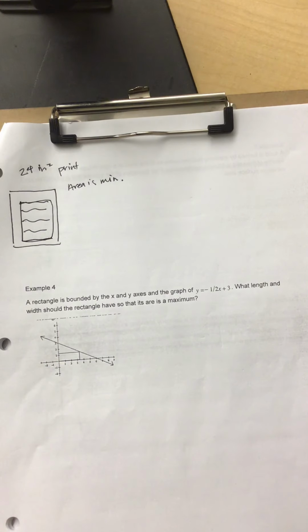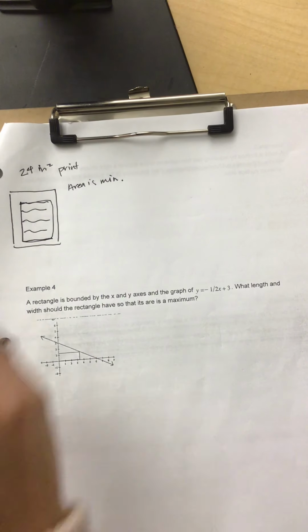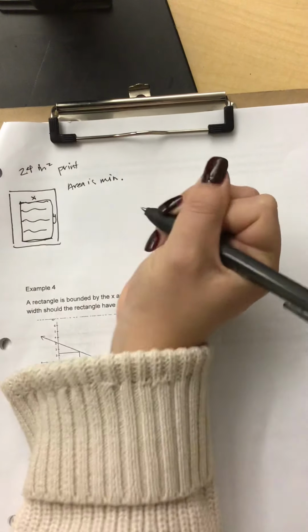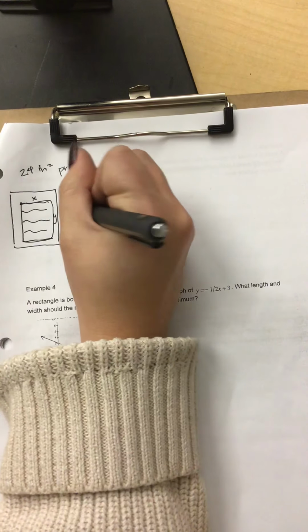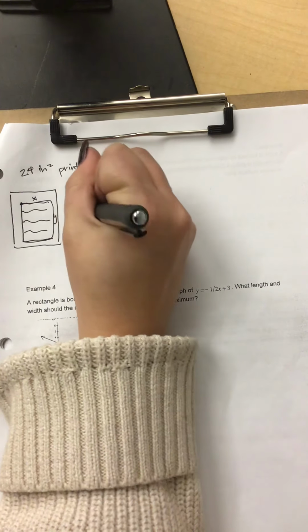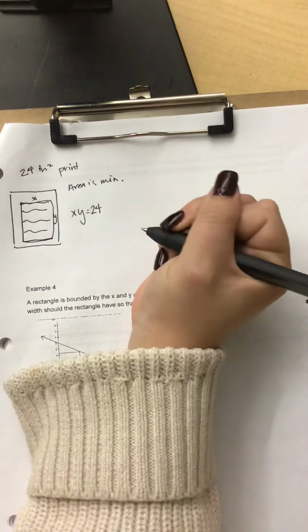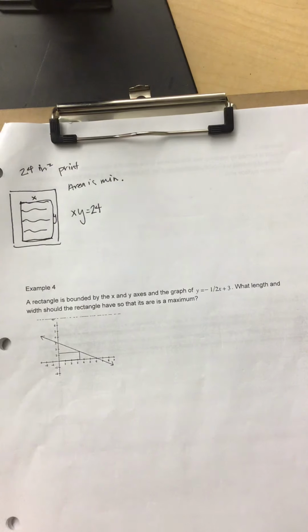The important thing is that we have to get 24 inches of print. So if I call this X and this is Y, what's true about X times Y? Equals 24. Okay. So that's our restriction function or equation.